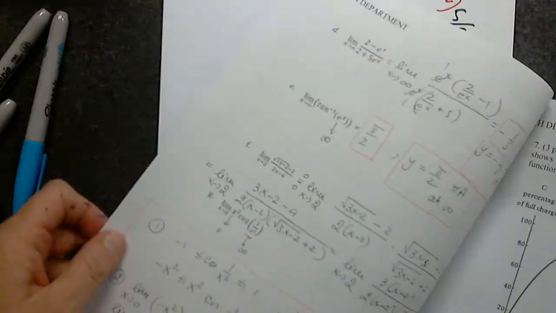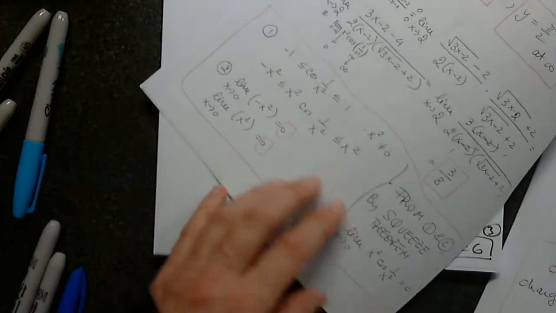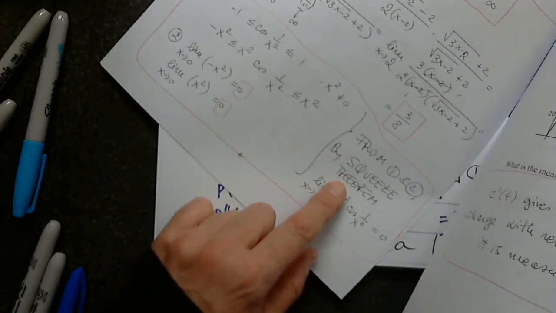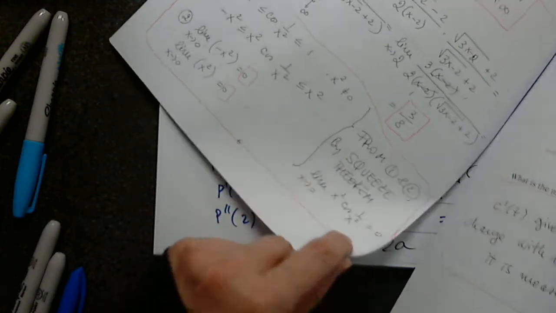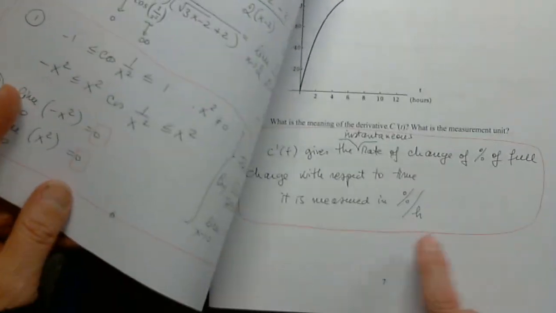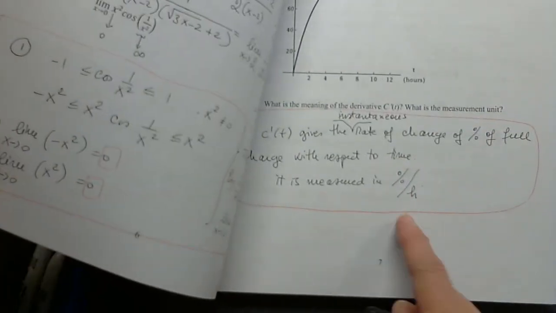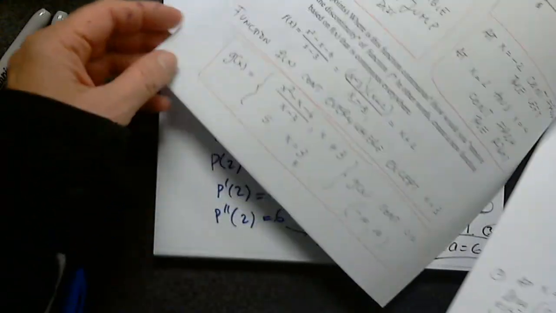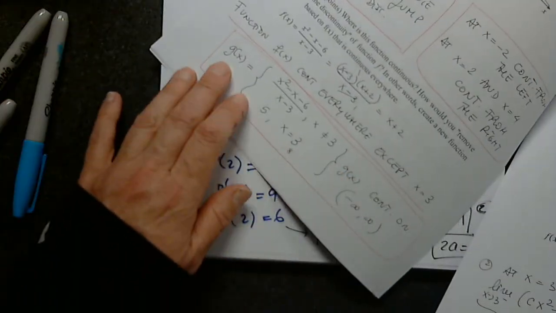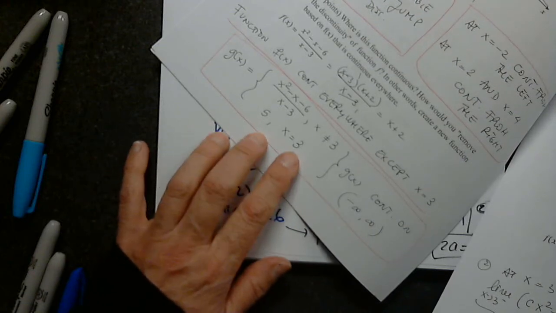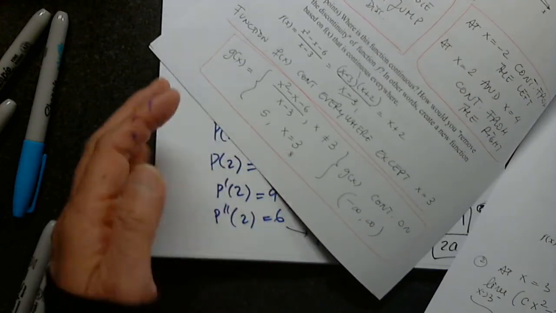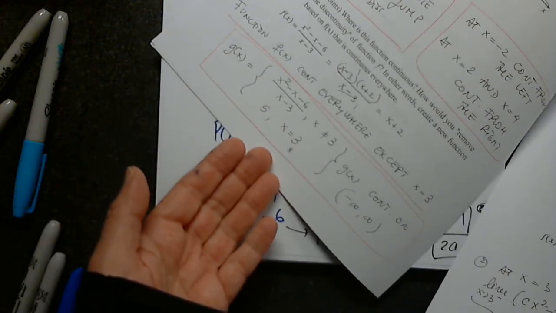What else was I going to say? Always explain or quote the theorem you're using, such as the squeeze theorem. Okay, measurement unit, percentage of charge, whatever, per hour. Also, when you find something, you have to create the function and you have to write the function. Not just say, okay, at 3 is 5. I gave full credit, but I would like to see the function. Not just say, okay, such and such.